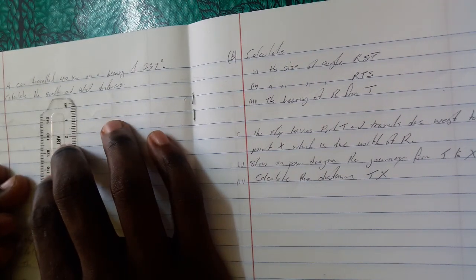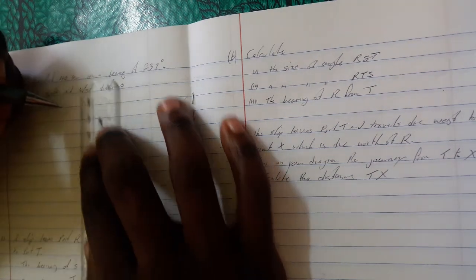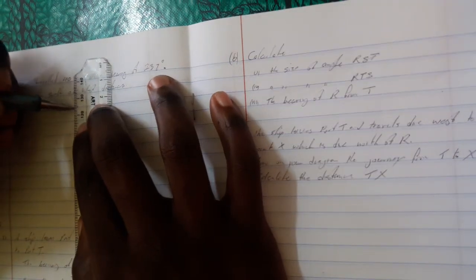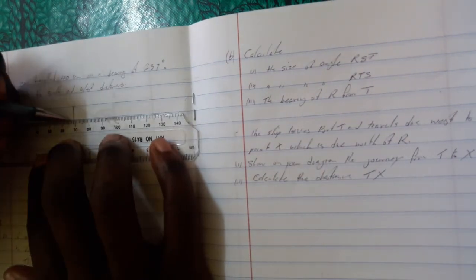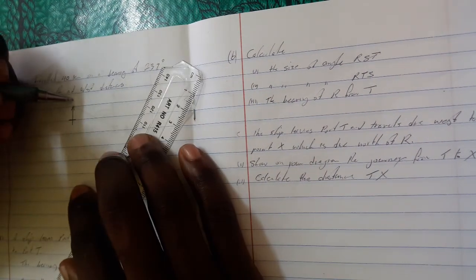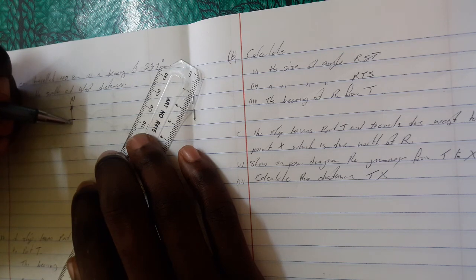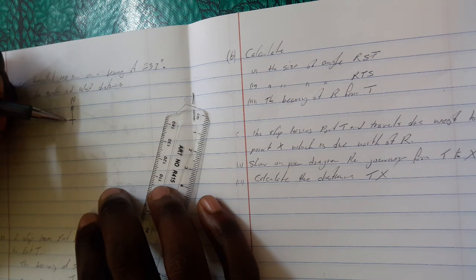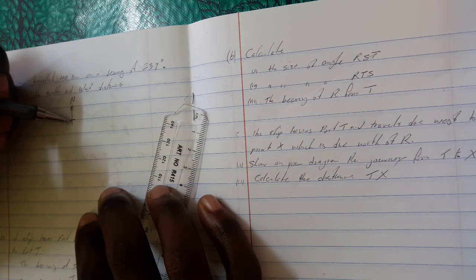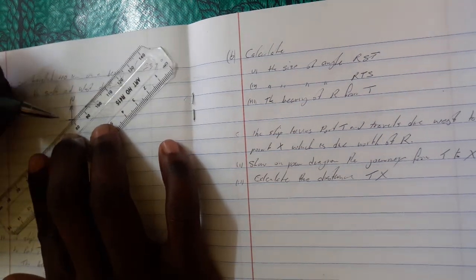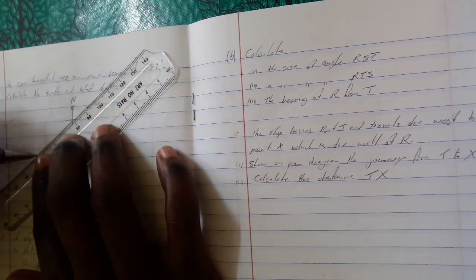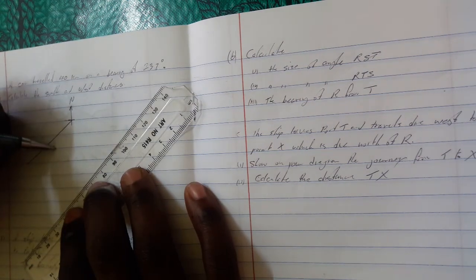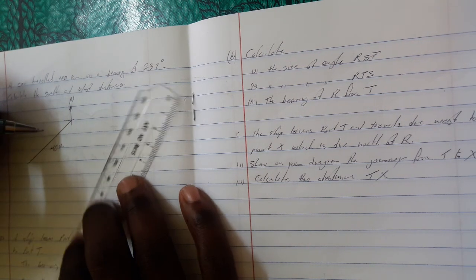This car traveled 40 kilometers on a bearing of 237. So let's say we start here. And then we start with our north. This is 180, so this is bigger than 180. It's less than 270 here, so it doesn't go past there. It goes past 225, so it's somewhere here. So this is the 40 kilometers that the car traveled.